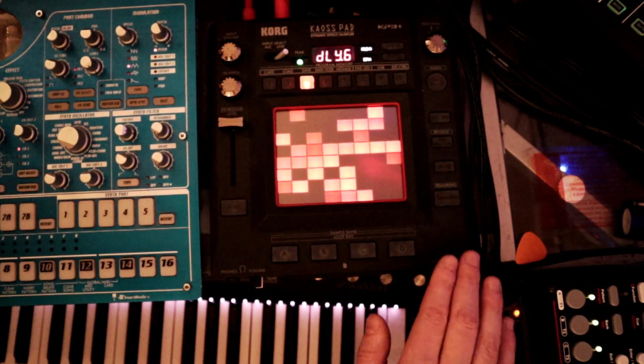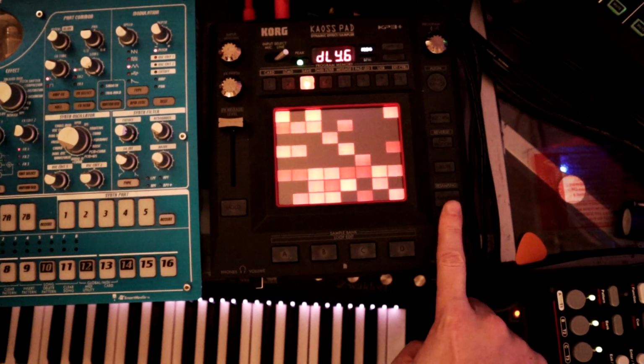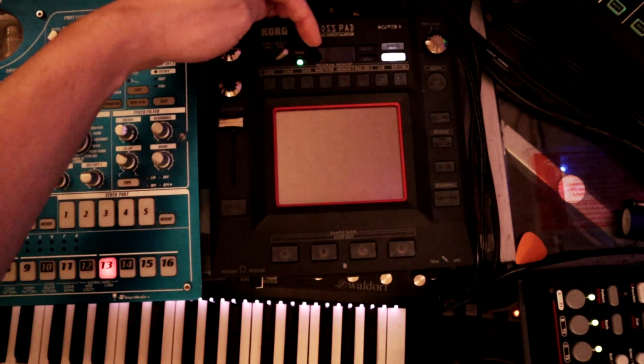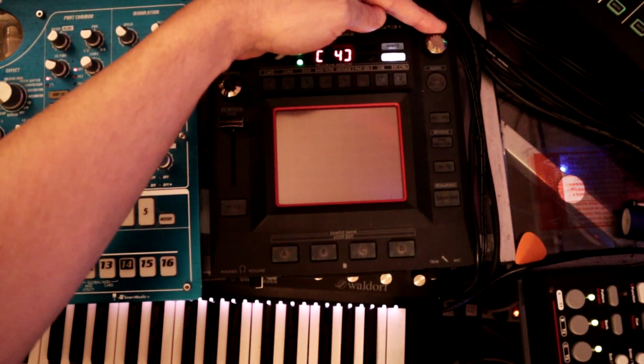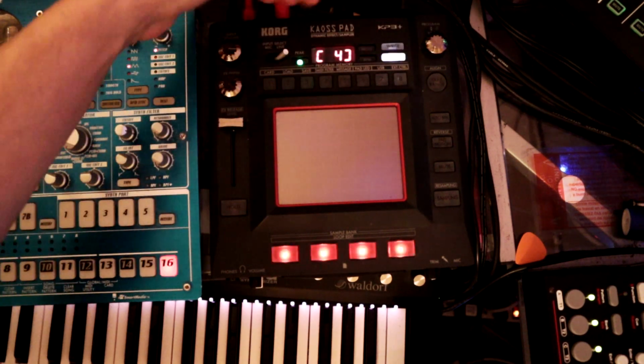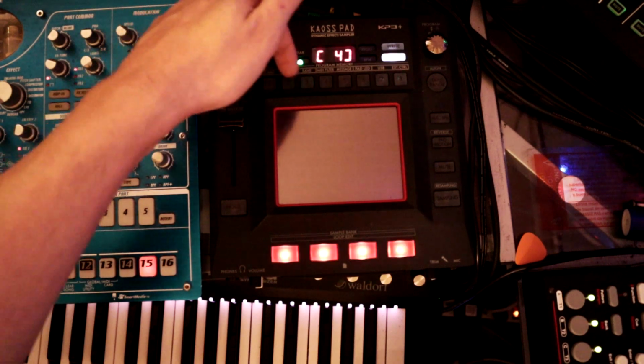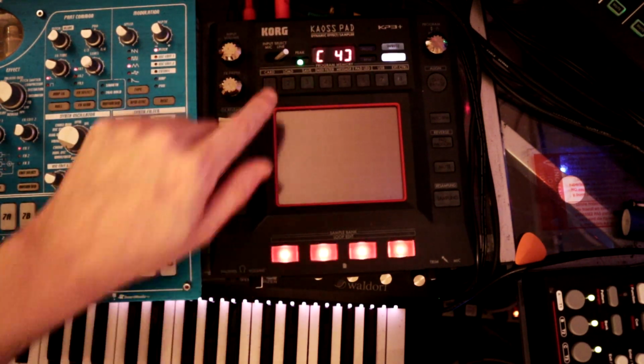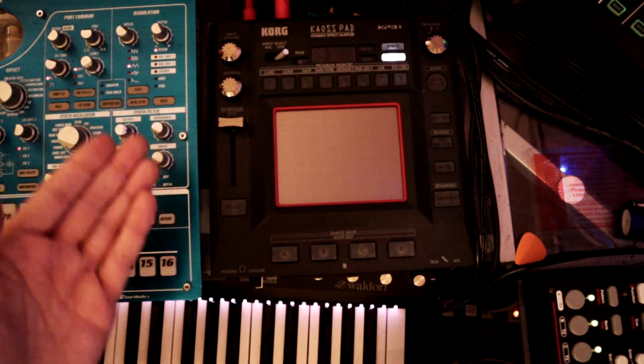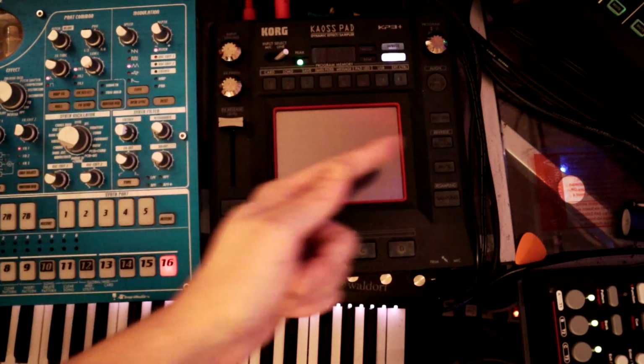So all you have to do to record a single hit is press this button here, and you'll see a number here, and that just says how many bars we're going to be recording. So we're going to leave it at 4 for now. For a single hit, you have to hit this again to stop it before it reaches the end, because if it reaches the end, it's just going to turn it into a loop.